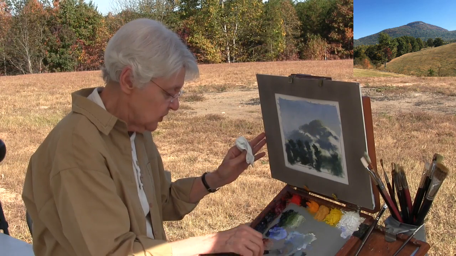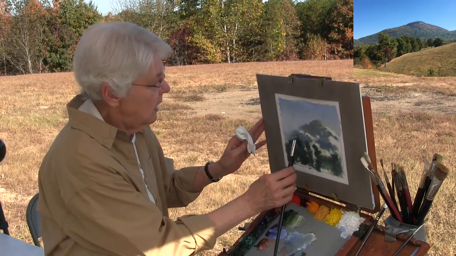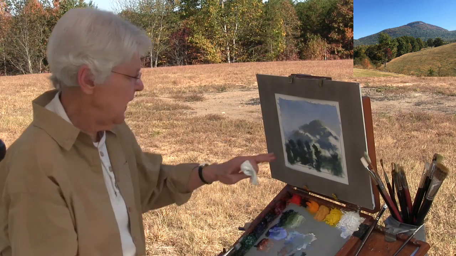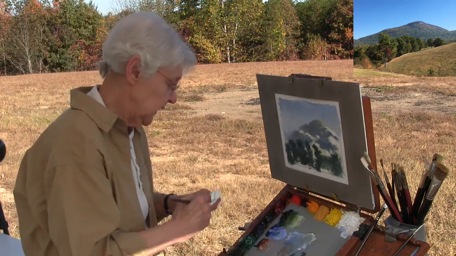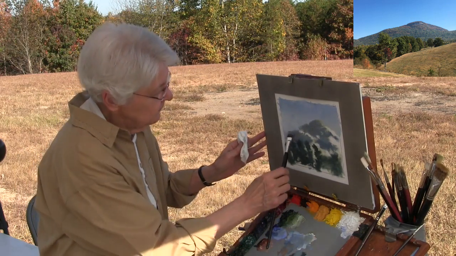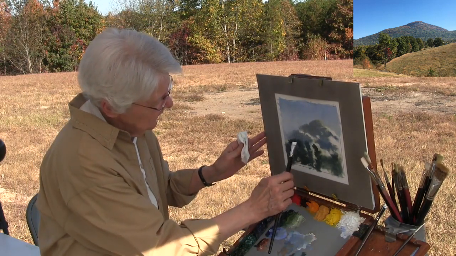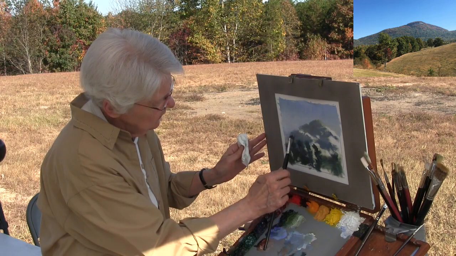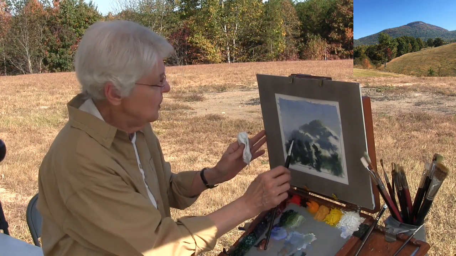But we want to be careful that in shadows we don't get too much. Now that's too much. Good. Glad that happened. I'll just get rid of it. Yeah. That's it. So we don't want to mess with that too much.